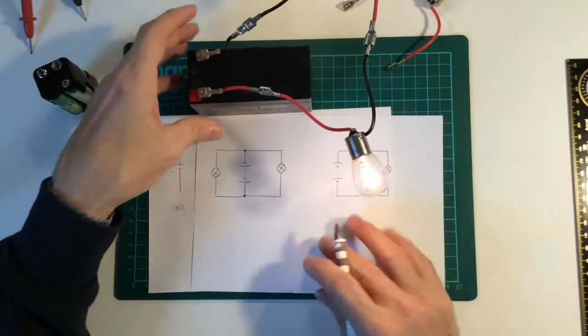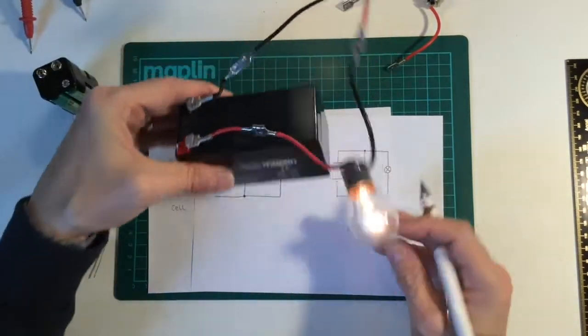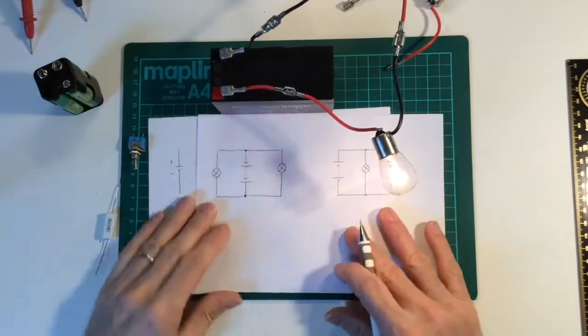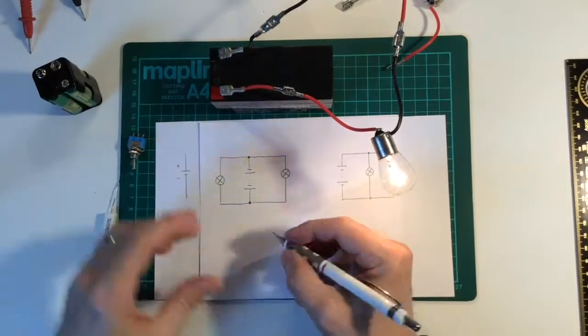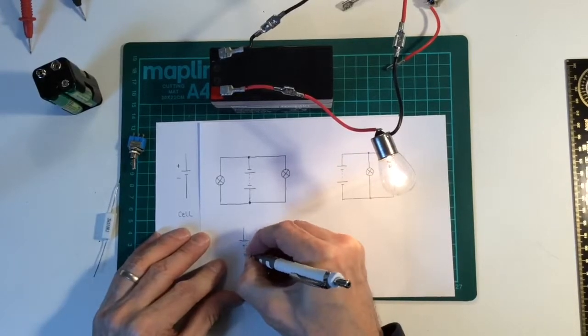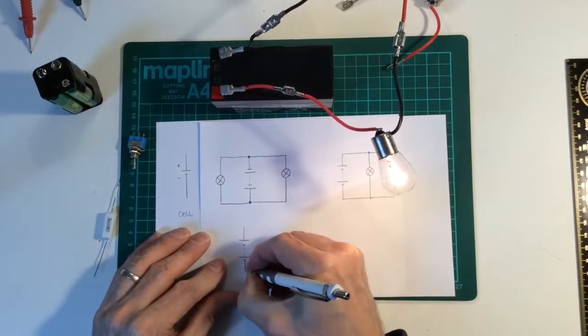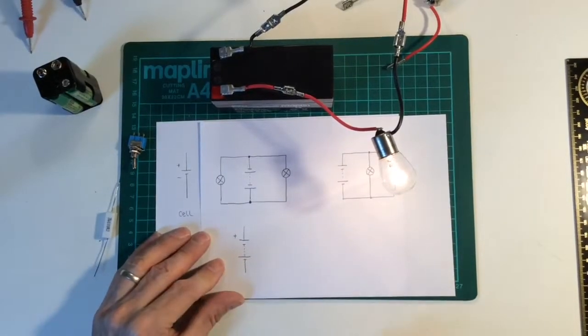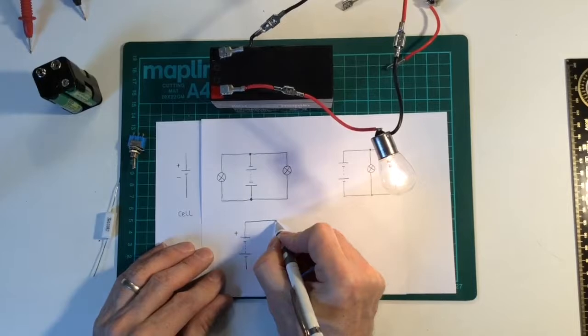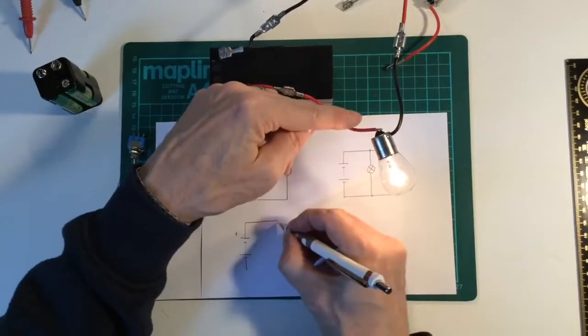So if I drew this one out, I'm going to put the plus of the battery up the other way, because just conventionally we like to put the plus at the top, as is normal. It's not absolutely essential to put the plus at the top, but it's just very much more common. Then I said that I went round through the first light bulb.